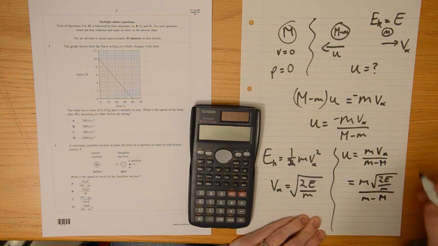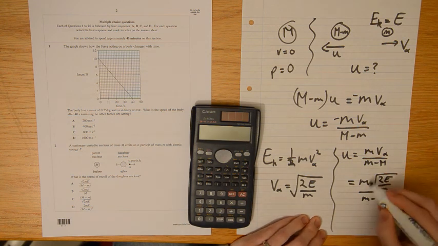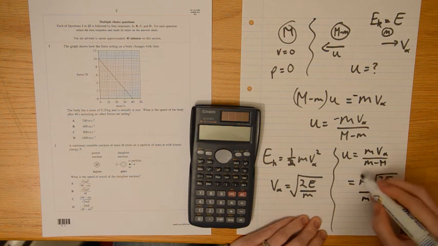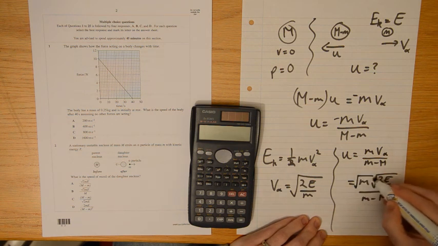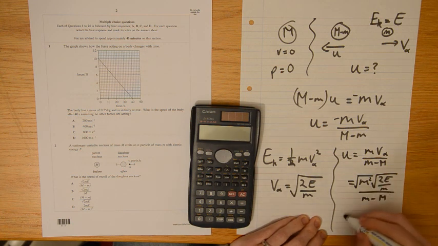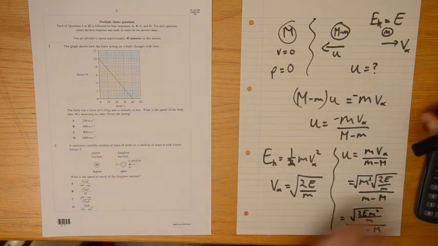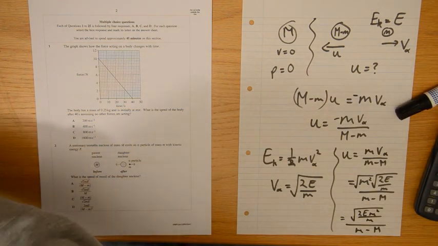There we go. Now, I have this surd that I want to manipulate. I want to get this M somehow into this square root. The only way of doing that is by squaring it, is to recognise that this is essentially the same as saying that this is the square root of M squared, isn't it? And if we multiply two surds together, we can just amalgamate the whole thing into one. So this is going to be the square root of 2E M squared over m, all divided by m minus big M. Now, we need a third piece of paper to finish this one off.